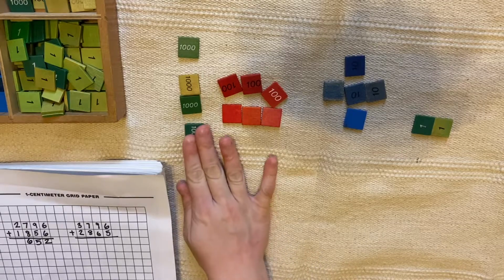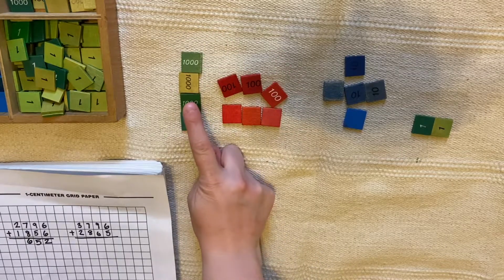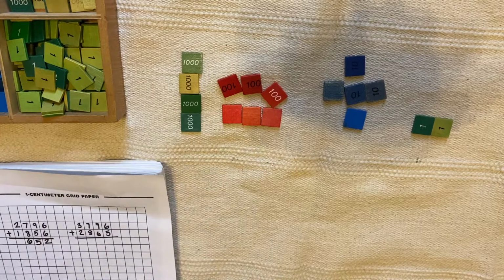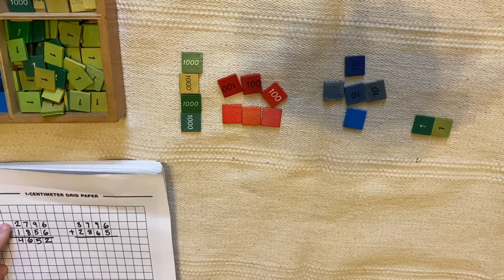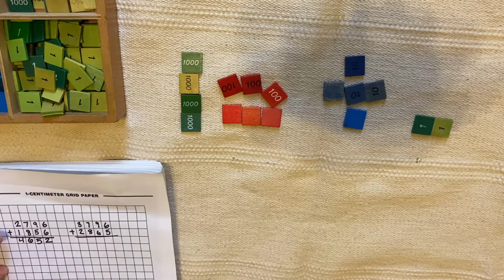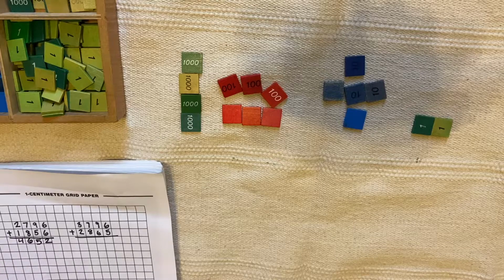Okay, now we're just going to count all of our thousands. So we have 1, 2, 3, 4. So 2,796 plus 1,856 equals 4,652. Okay, so let's go ahead and do another one.